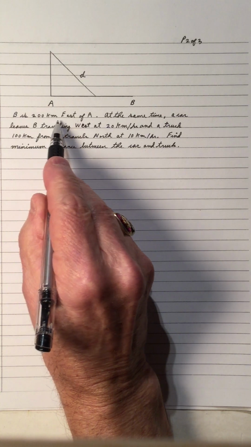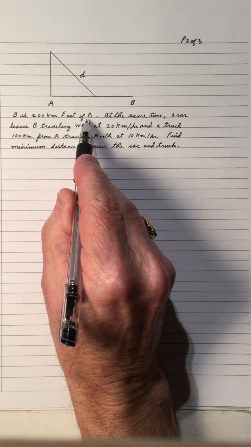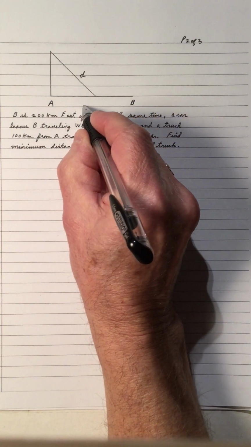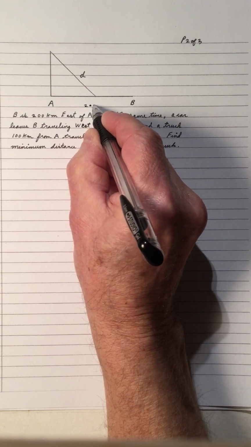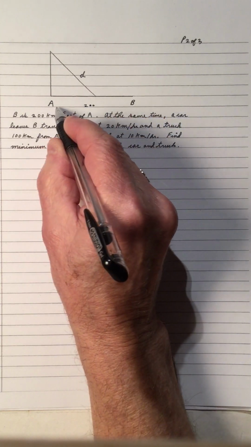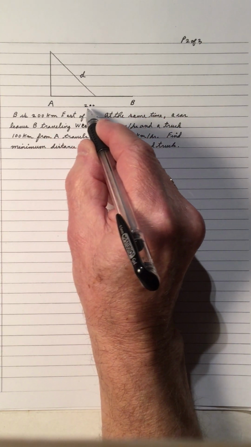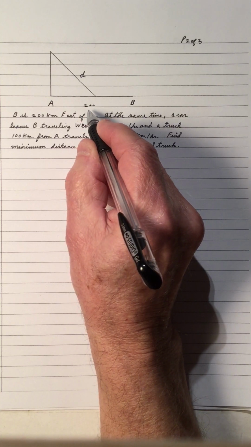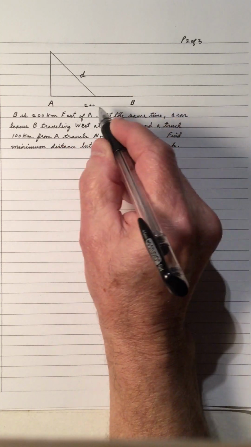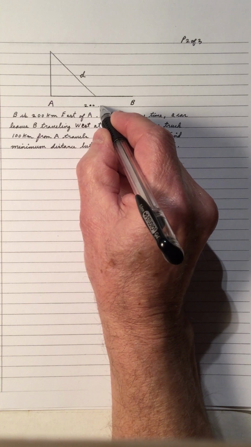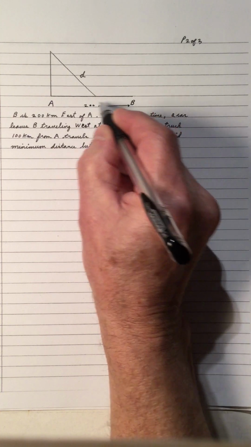B is 200 kilometers east of A. So B is 200 kilometers east of A. So B is east. If you think about the compass, east is on the right, west is on the left, so there's 200 kilometers from A.